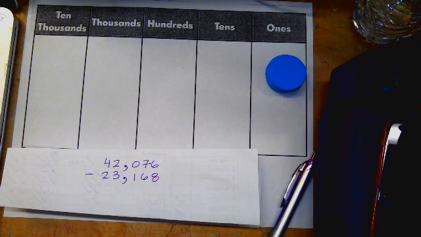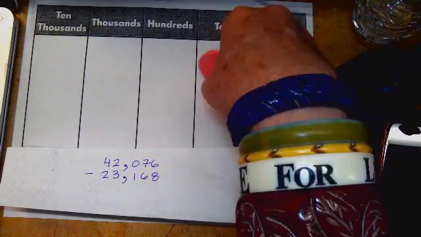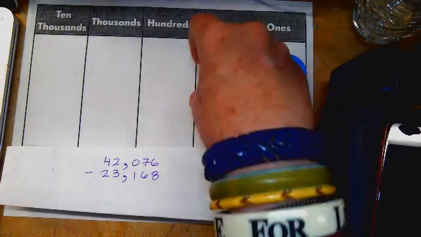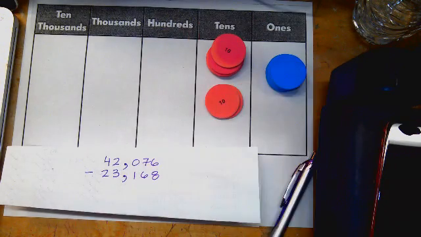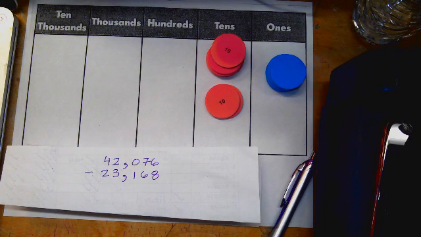There's 6 ones. I need 7 tens. 1, 2, 3, 4, 5, 6, 7. Then I need no hundreds. That's easy.